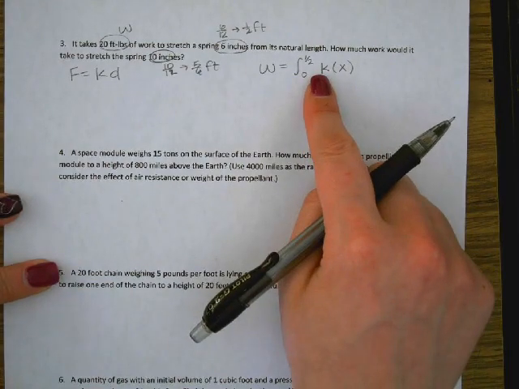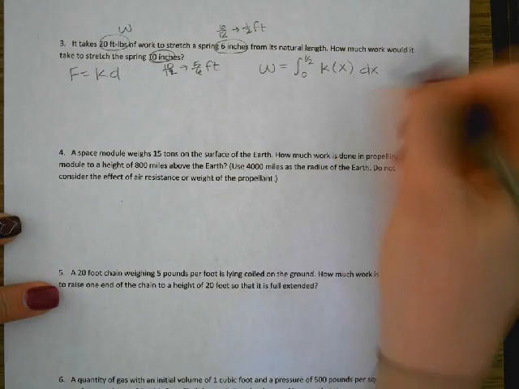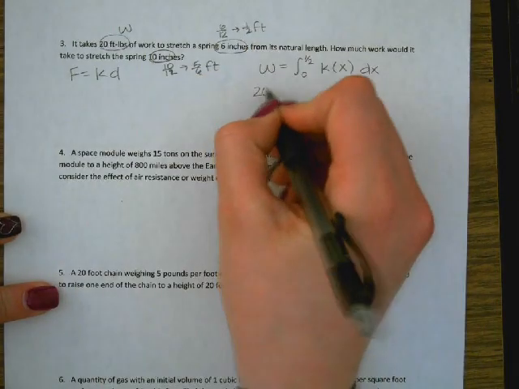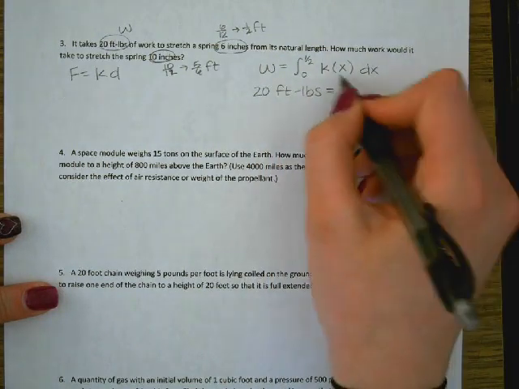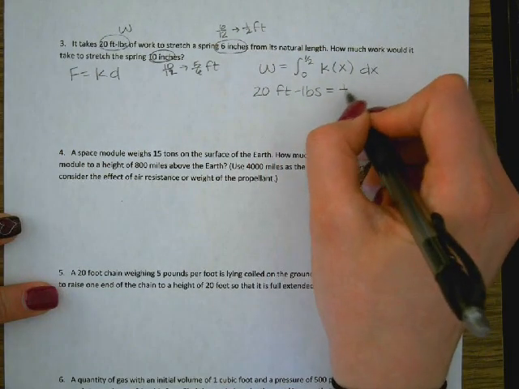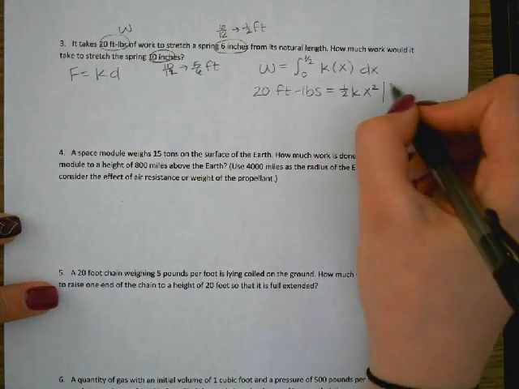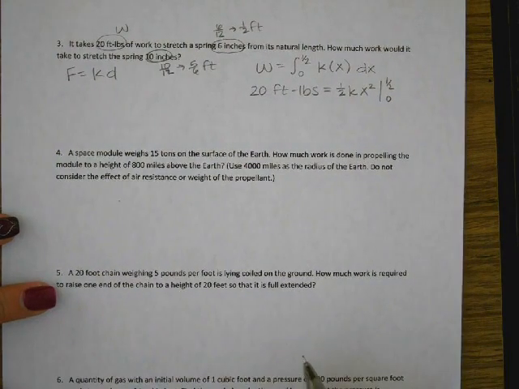So k is that constant for the spring, x is how far you're stretching it, where we're plugging in the 0 and the 1/2. And I know in this problem that the work is 20. So I have 20 foot-pounds equals, and I can go ahead and integrate this. This would be 1/2 k times x squared, and I'm going to be evaluating that from 0 to 1/2, and that's how I'm going to solve for that k value.